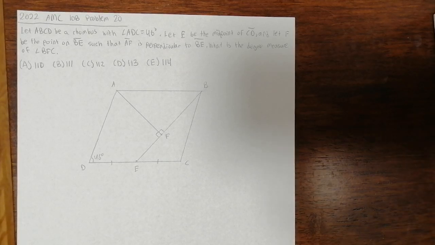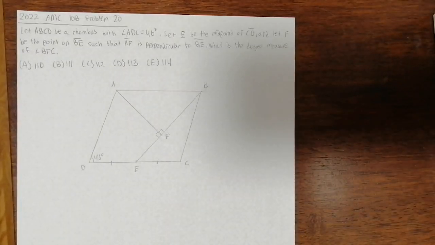Okay, so this is going to be problem number 20 on the 2022 AMC 10B. One of my viewers requested this, and in my opinion, I think this was probably the hardest problem on this year's AMC 10B. It could have been like a late AIME problem, like problem 10, and still properly placed. So yeah.